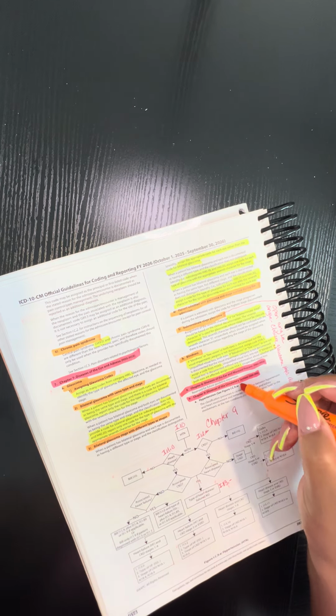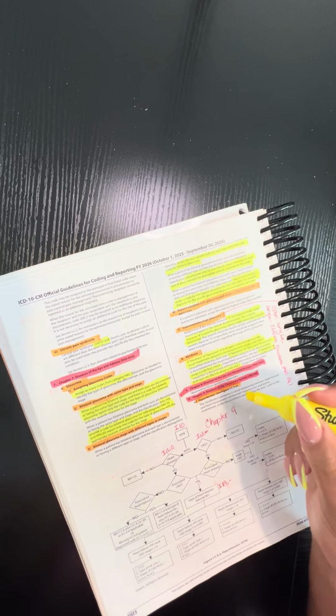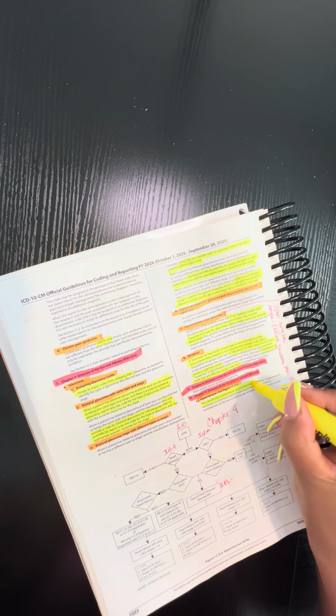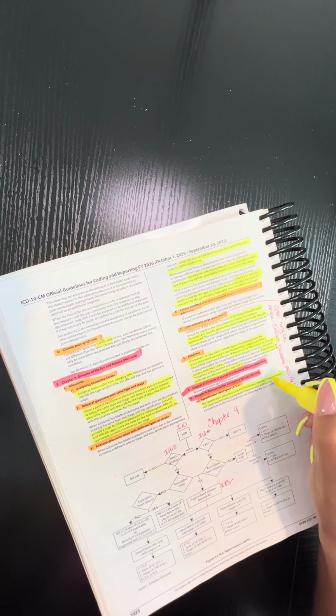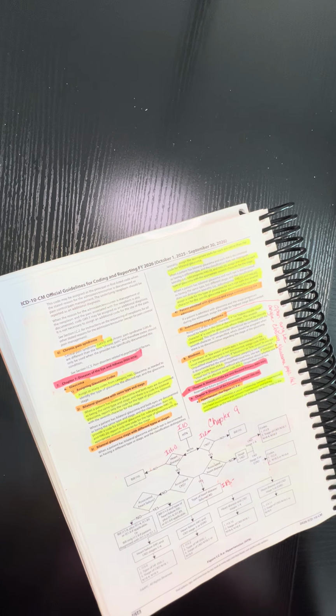Let's go ahead and make that stand out. And then it says right here, this perfect sentence: the classification presumes a causal relationship between hypertension, heart involvement and kidney. We're going to highlight all of that. Okay.